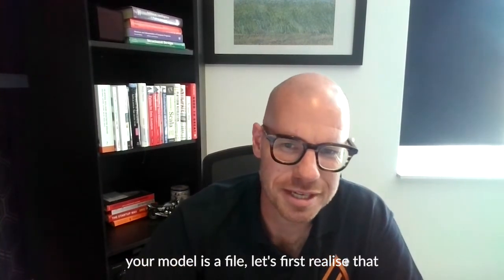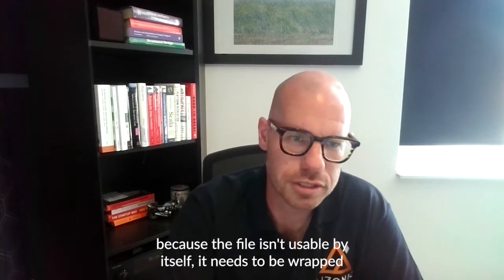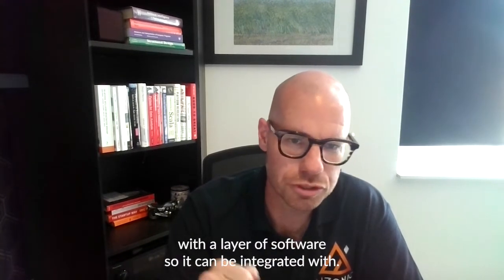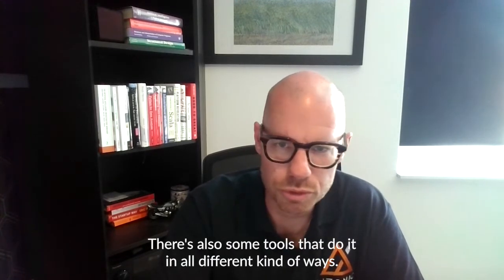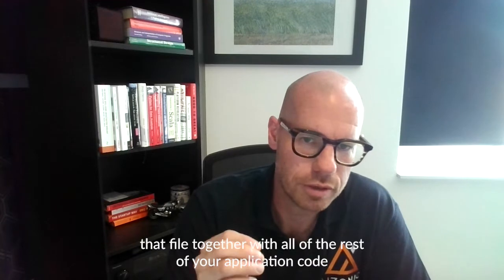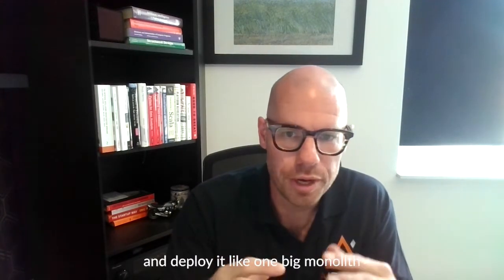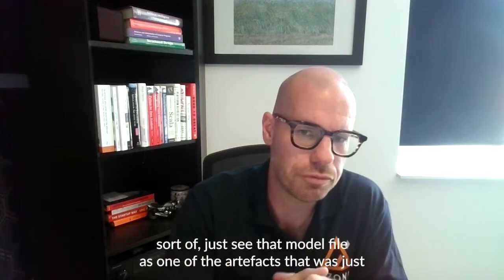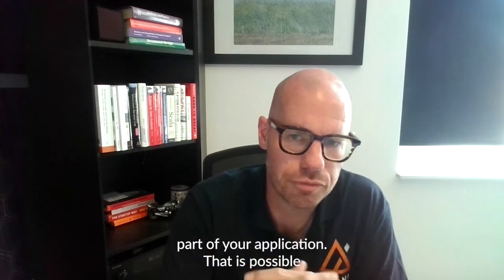Let's first realize that. That file is not usable on itself. It needs to be wrapped with a layer of software so that it can be integrated with. And there are a few ways to do that. There are also some tools that do it in all different kinds of ways. Well, first of all, you could just incorporate that file together with all of the rest of your application code and deploy it as one big monolith, sort of. Just see that model file as one of the artifacts that's part of your application.